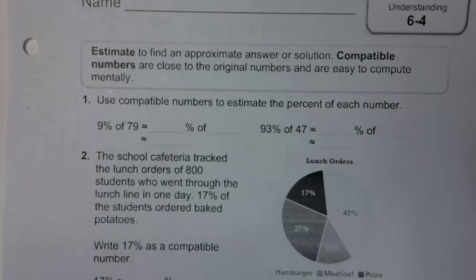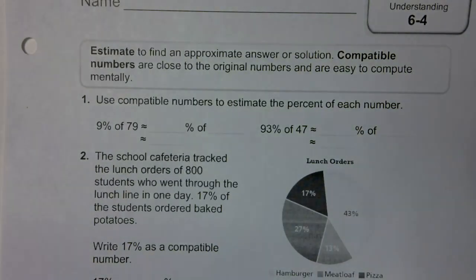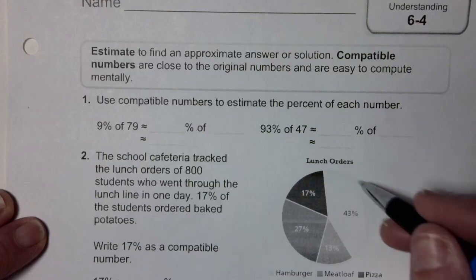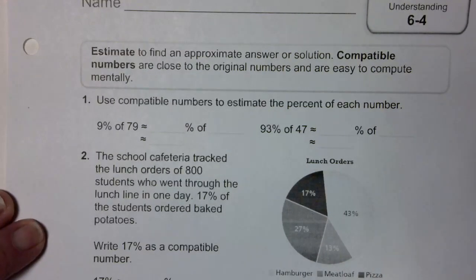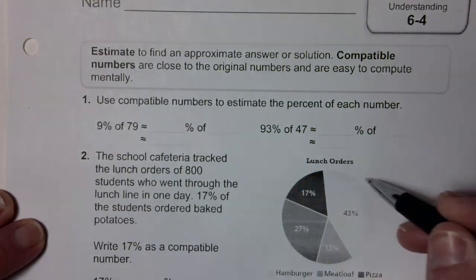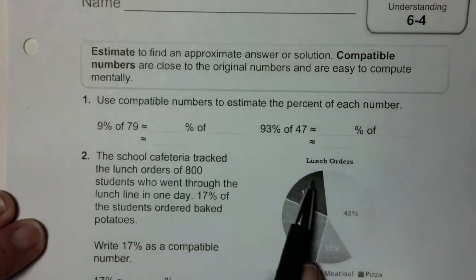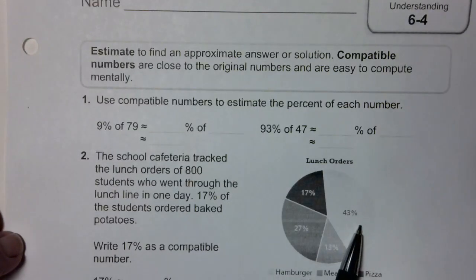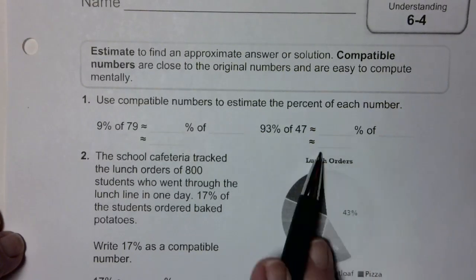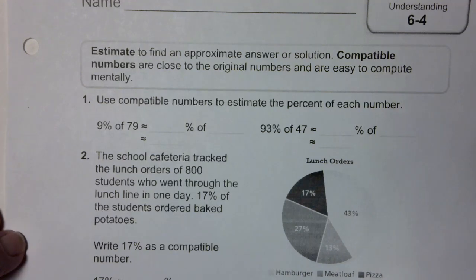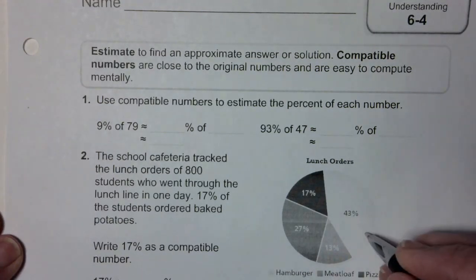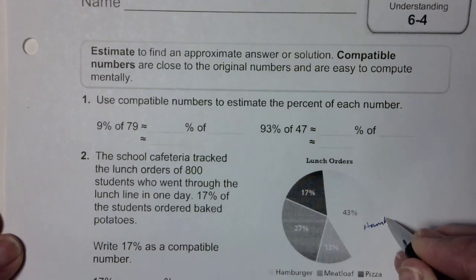I need to help you with this pie chart though, so you can read it well. Okay, this pie chart, this is all one piece of pie. It's 43%. So you just can't see the border of it. There's 1, 2, 3, 4 pieces of pie here. This whole light colored piece is 43%. And it represents hamburger. So this is hamburger.